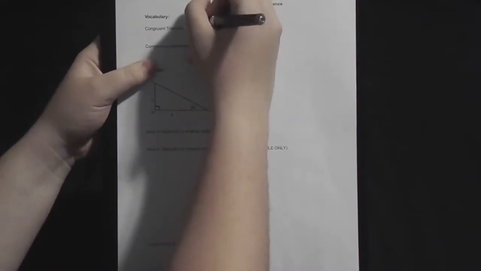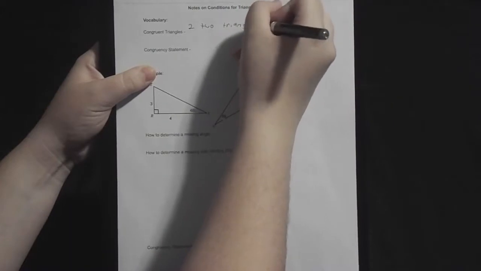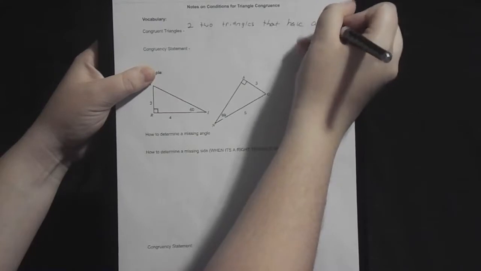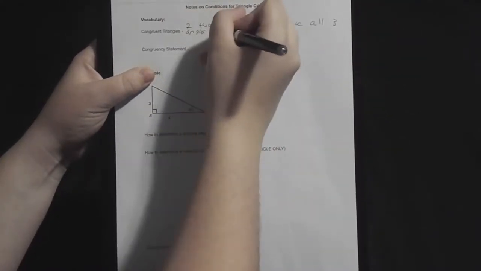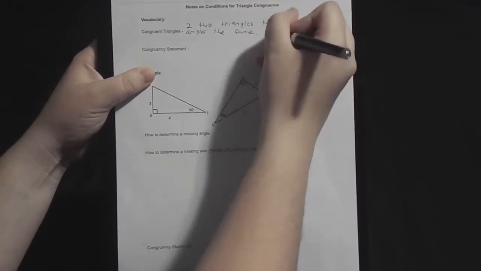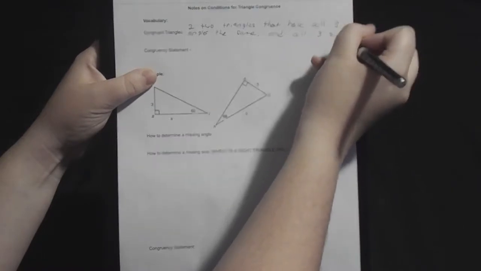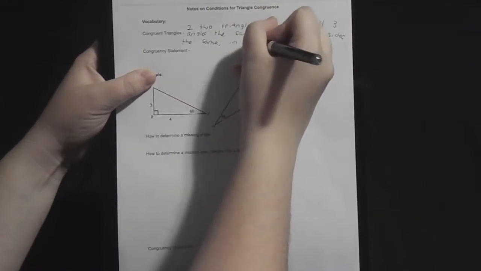So before we begin, we have to define a few things. For example, two triangles are congruent, meaning the exact same, if they have all three angles the same, and all three sides the same, in the same order.